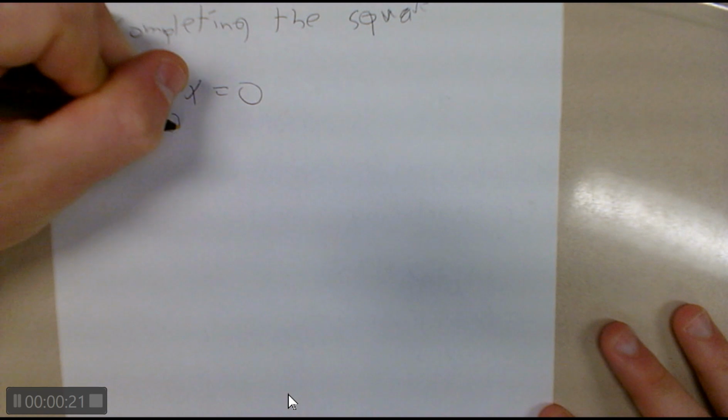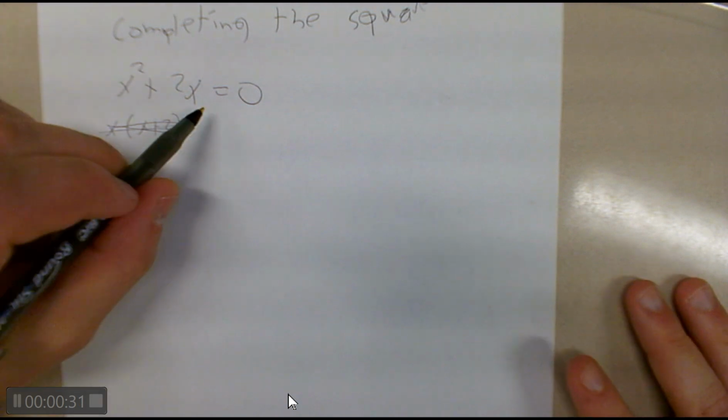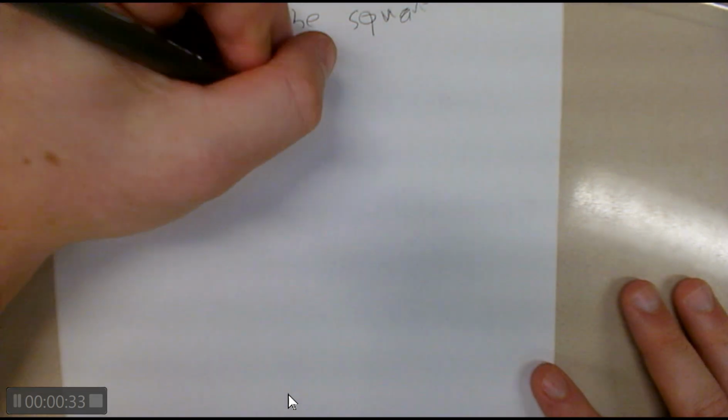So completing the square. What we're going to do when we're completing the square is we want to be able to factor this in a way that gives us a nice clean square. So obviously we could factor this into x times x plus 2. Okay, but we don't want to do that. We don't want to worry about that, okay? So for completing the square, we're going to group all our x's near each other. And so it's already grouped in this section.